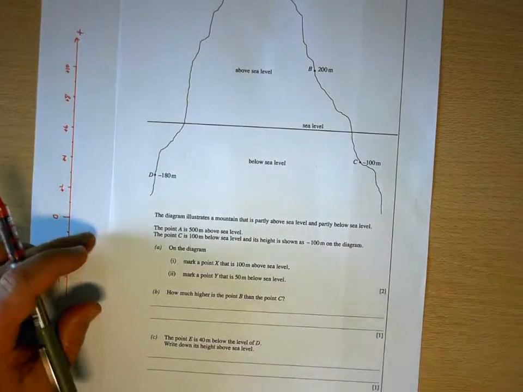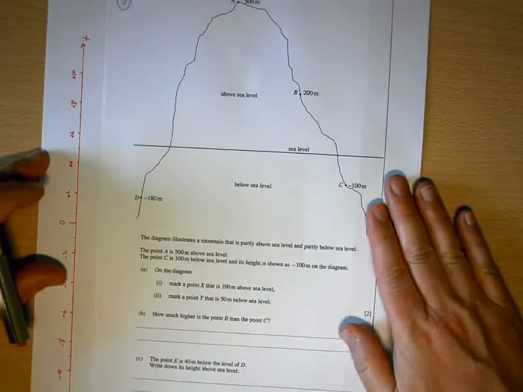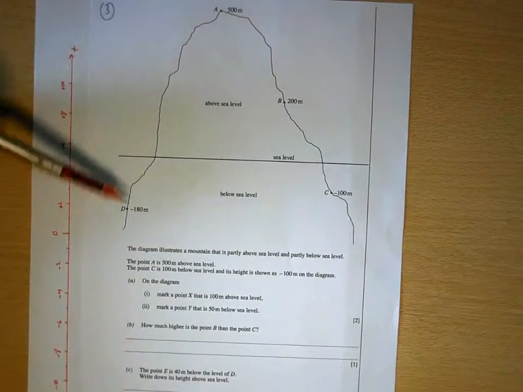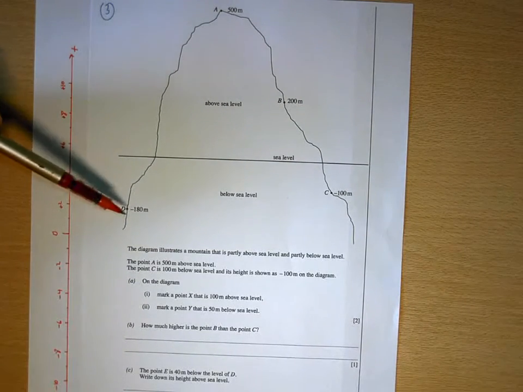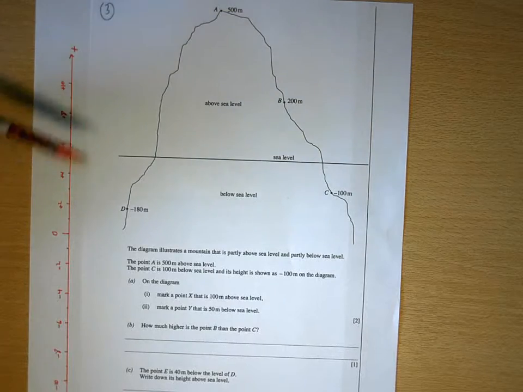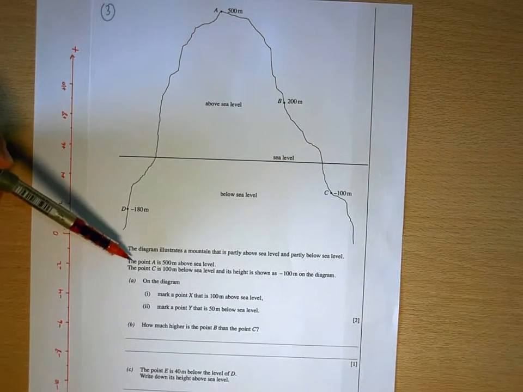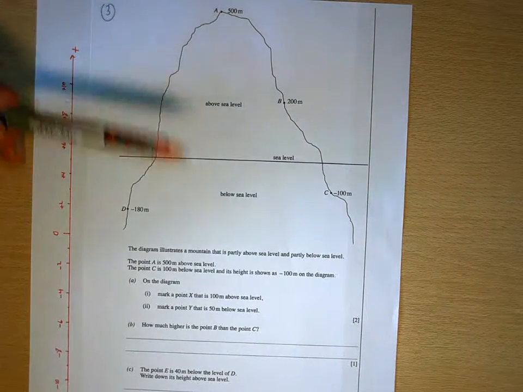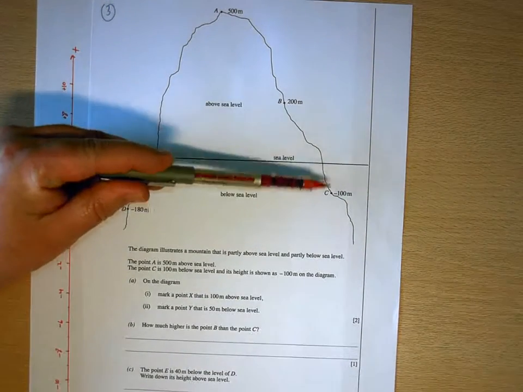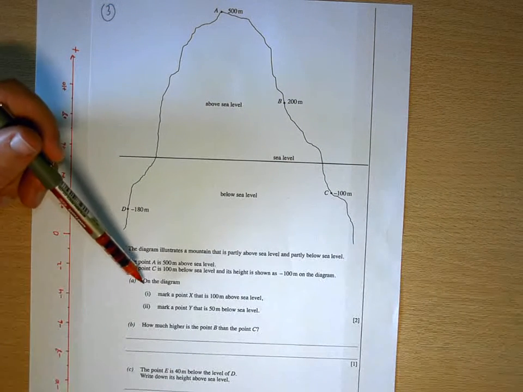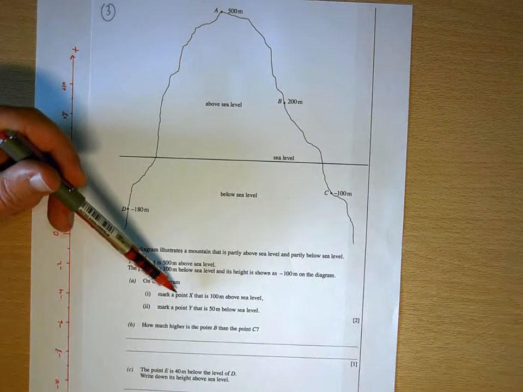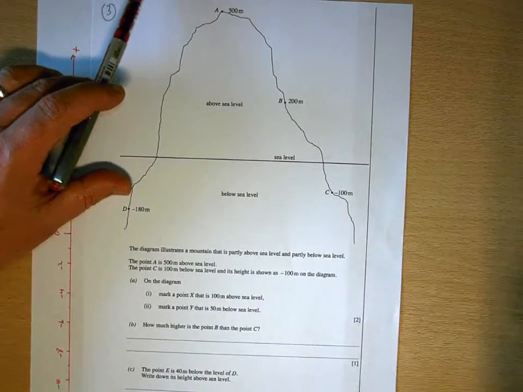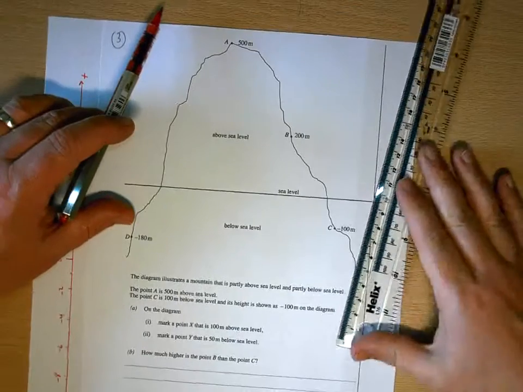The final question we've got on directed numbers is a sea level context. Okay, so you've got this mountain that starts below sea level and rises above. Point A is 500 meters above, so that distance there is 500 meters. Point C is 100 below. And we need to mark point X that is 100 above sea level. Now you don't have to be absolutely accurate here, but you're going to have a ruler on you, so it makes sense to use it.